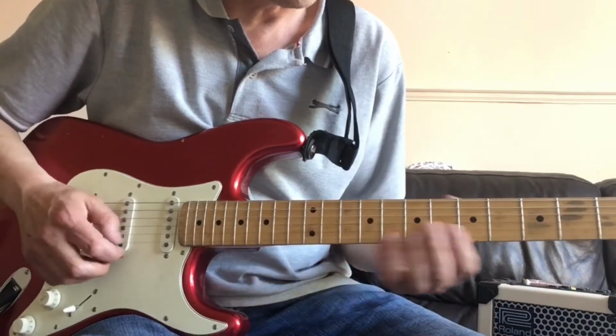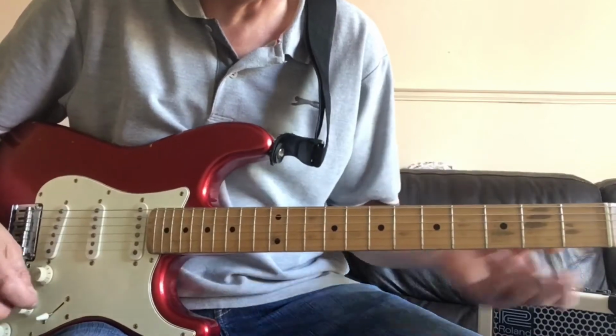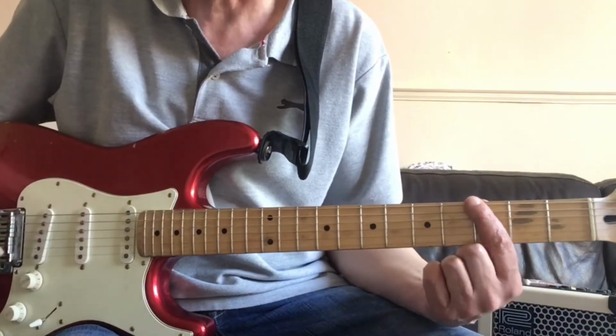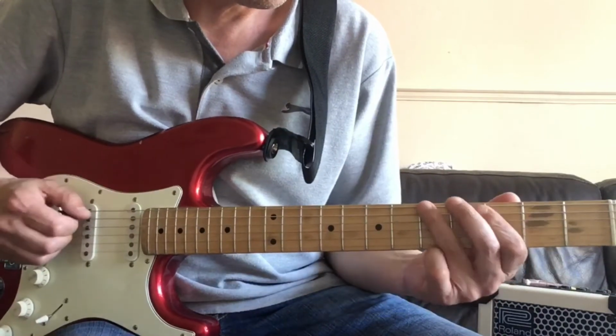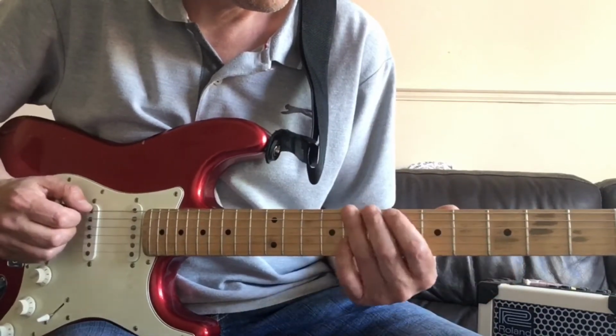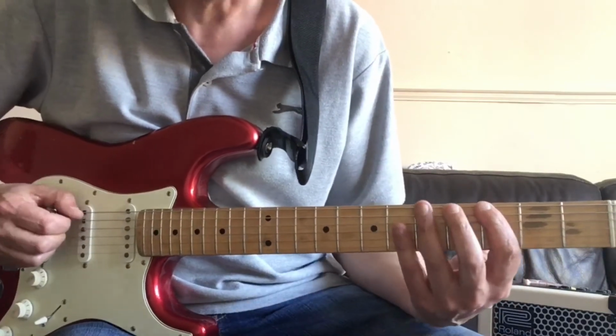So there's techniques there. There's a couple of other notes you can do with that. It's just none of the parts of the scale go before it. So if that's your starting point here, and come up that way.